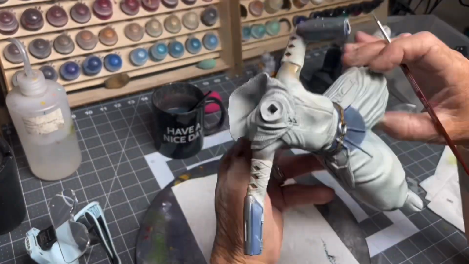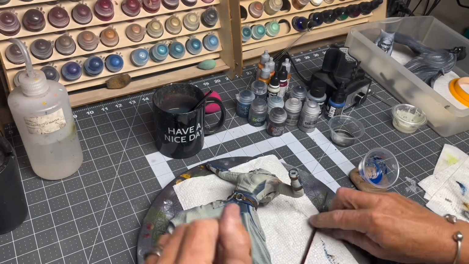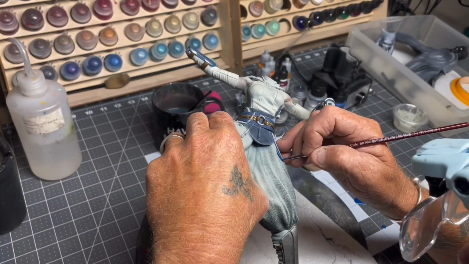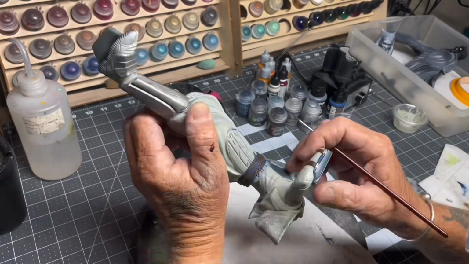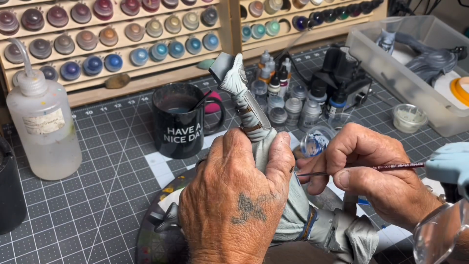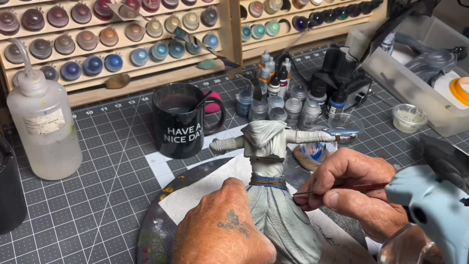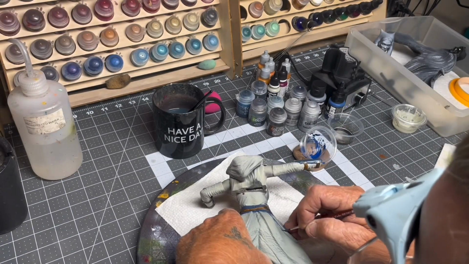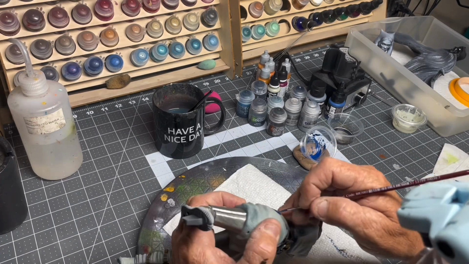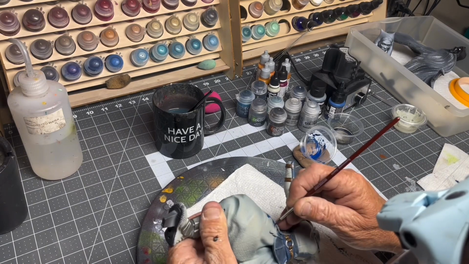Moving right along, just touching up these, I don't know what those are, side sashes. Yeah, that sounds good. We'll call them a side sash. I'm assuming it's kind of a protective leather or some sort of armor that she wears on her side to protect her hips and her upper thighs. I'm assuming it's got to be a functional piece of armor, so that's what we're doing now, using that same blue-gray by Pro Acryl.